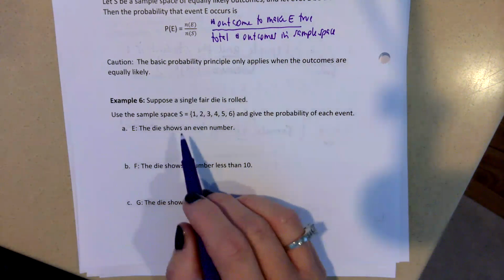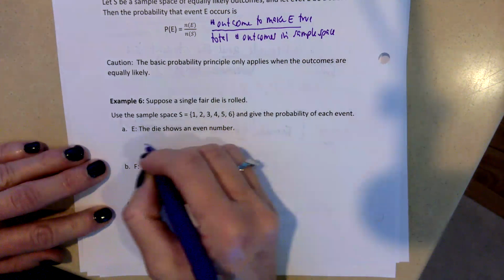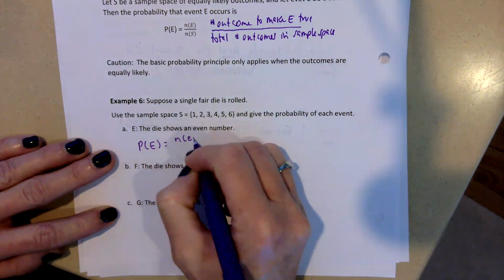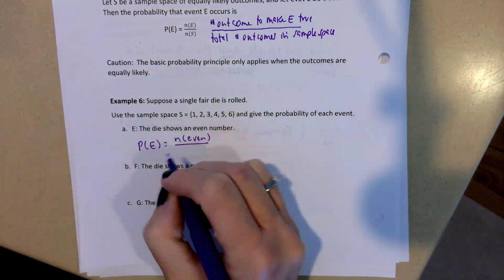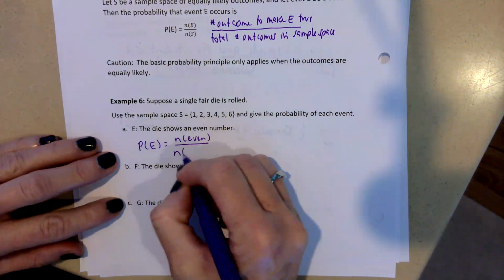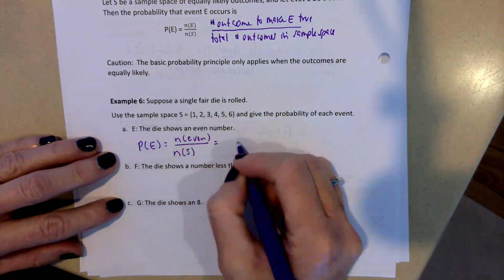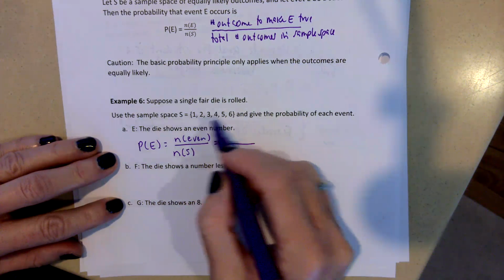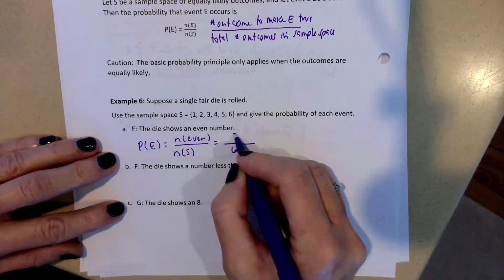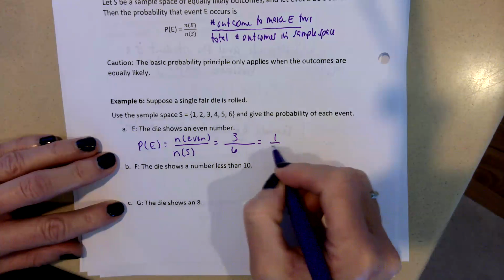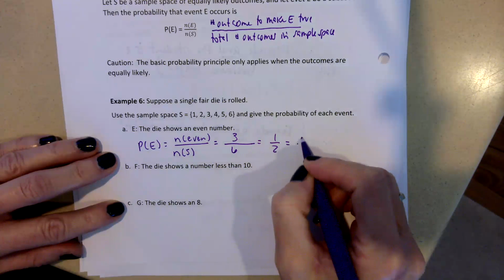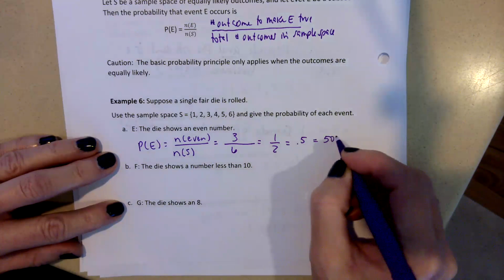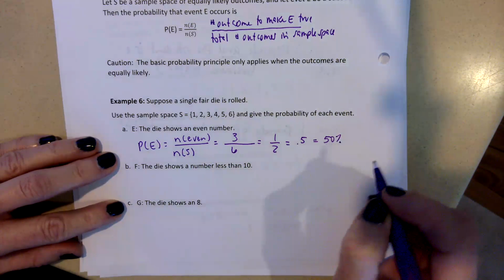E is the die shows an even number. So the probability of E is the number that are even out of the number in S. There's 6 in S, and the numbers that are even, 2, 4, and 6, there's 3 of them. So this probability is 1/2. It can also be written as a decimal, and probability can also be written as a percent, 50%.